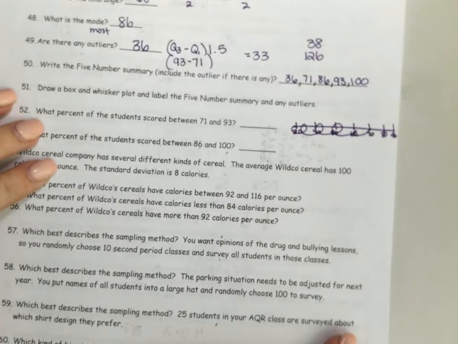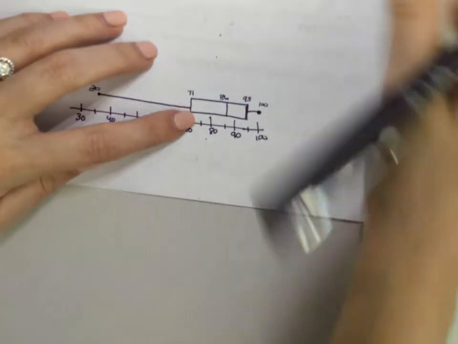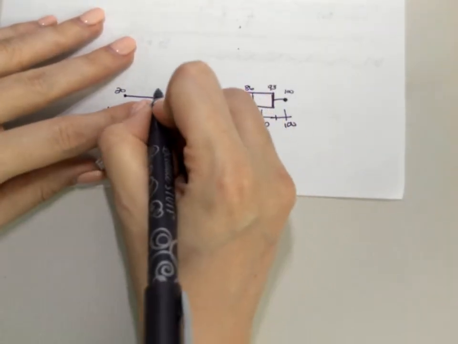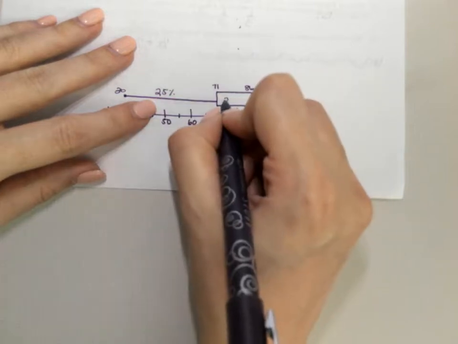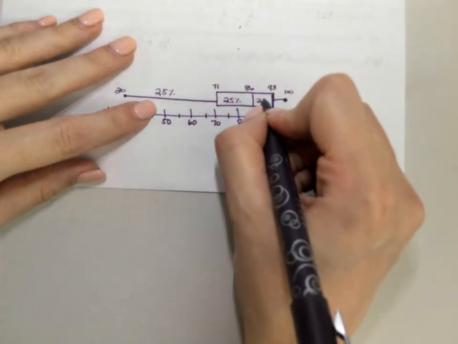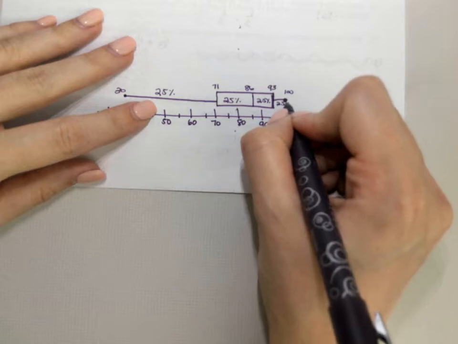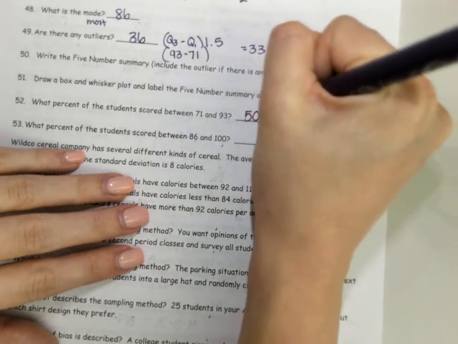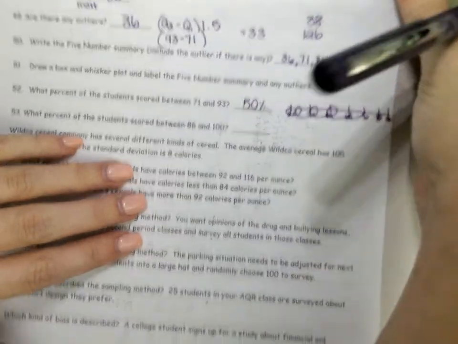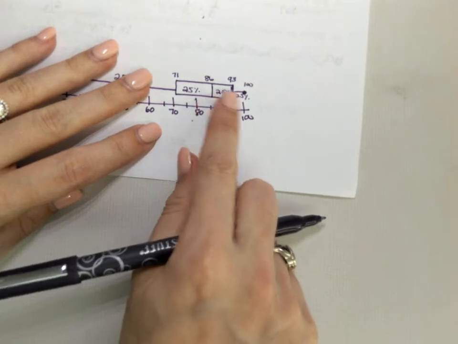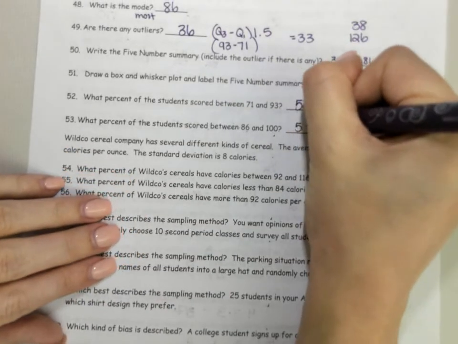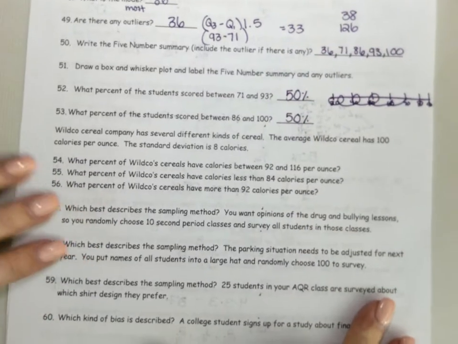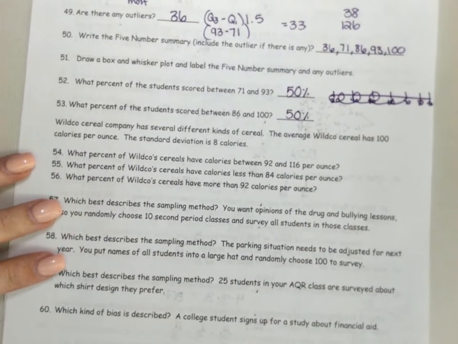Okay, what percent of students scored between 71 and 93? So each of these parts is 25%. So 25%, 25%, 25%, 25%. So between 71 and 93 is those two portions, so 50%. Between 86 and 100, this piece and this piece, so again, 50%. So that's how you read your box and whisker plot.